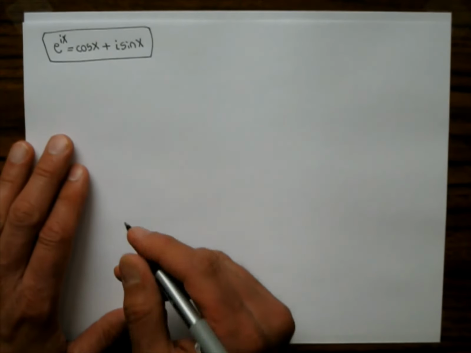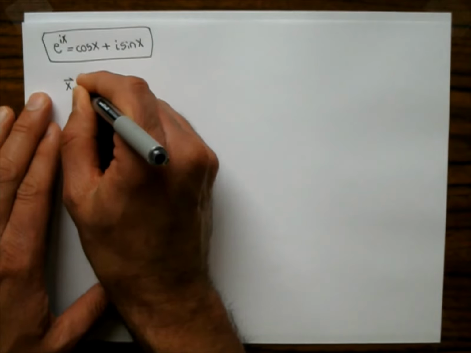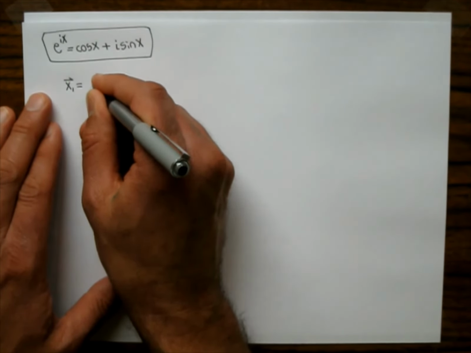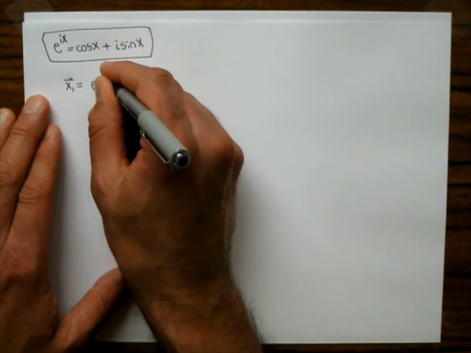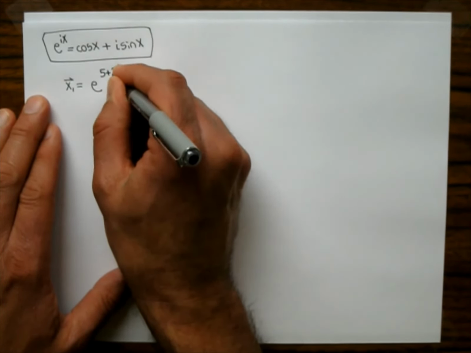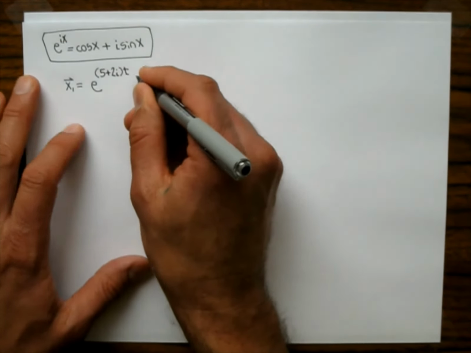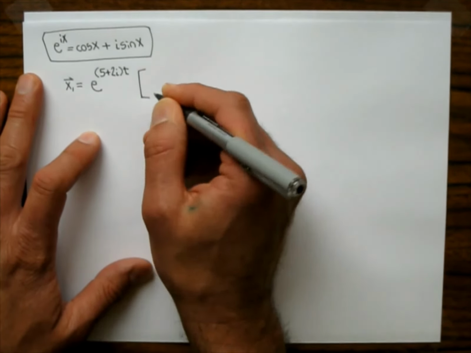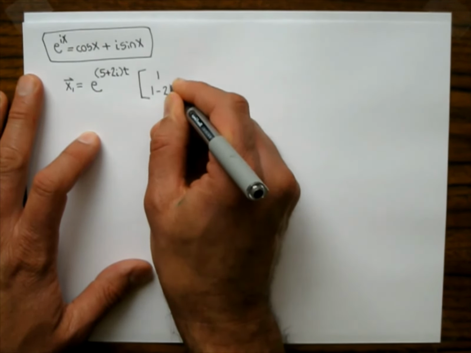So let's go ahead and write out what x1 bar is. x1 bar is e to the eigenvalue, which is 5 plus 2i, t times the eigenvector, which we're going to write like this, 1 and then 1 minus 2i.